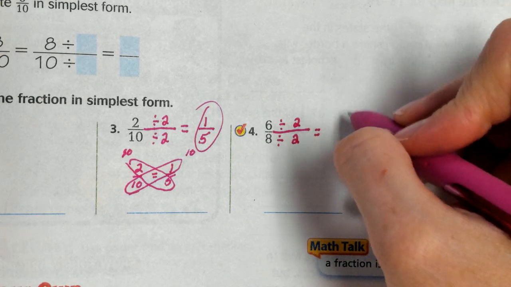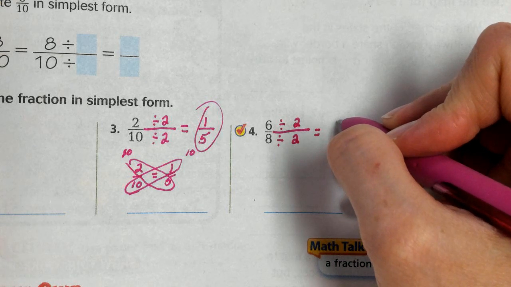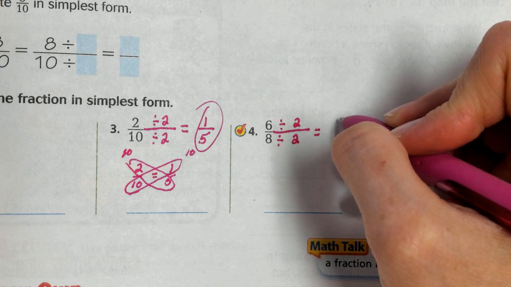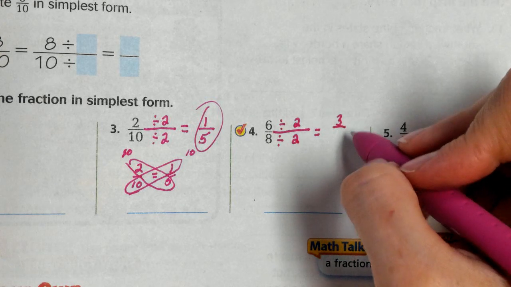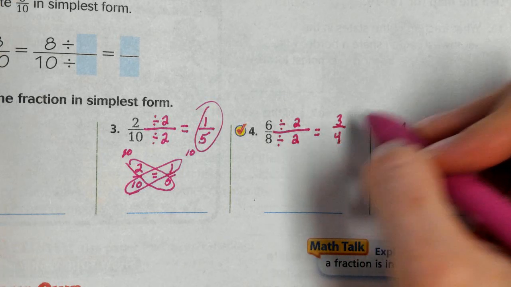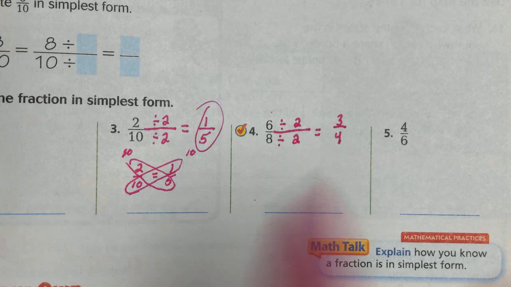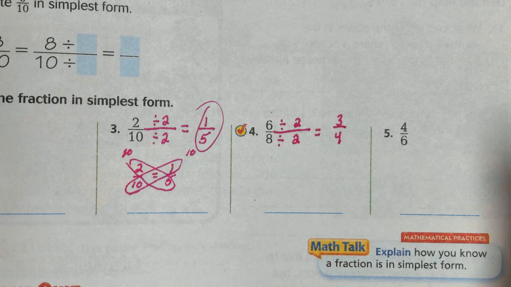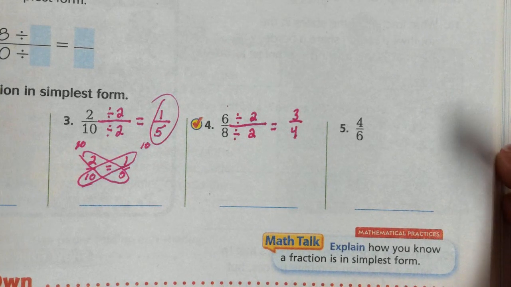All right, so 6 divided by 2 is? 6 divided by 2 is? 6 divided by 2. 2 times what number is 6? There we go. And 8 divided by 2 is? 4. Right? Is 3/4 equivalent to 6/8? It is. So when I simplify 6/8, I get 3/4. All right, let's do one more.